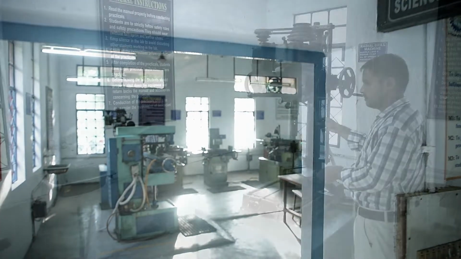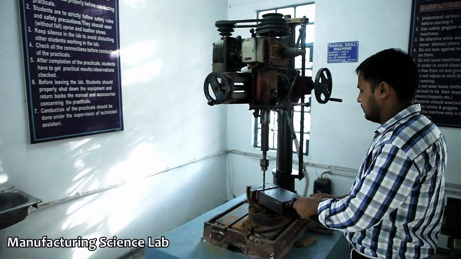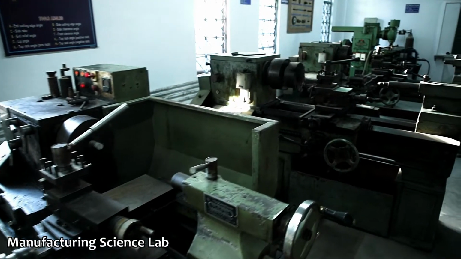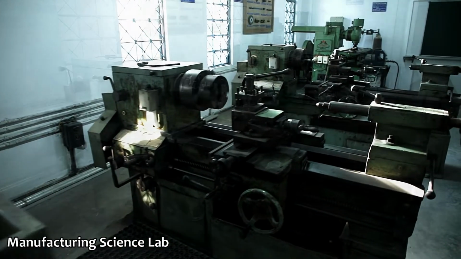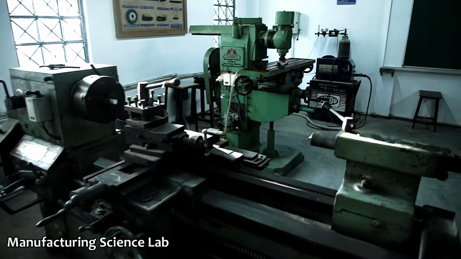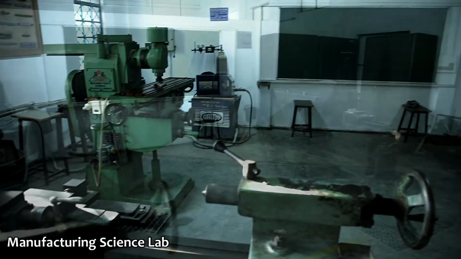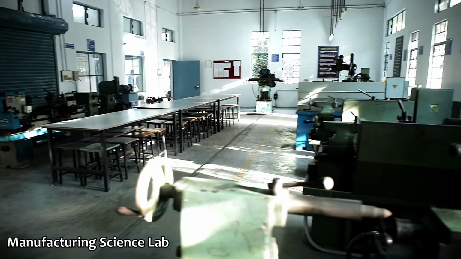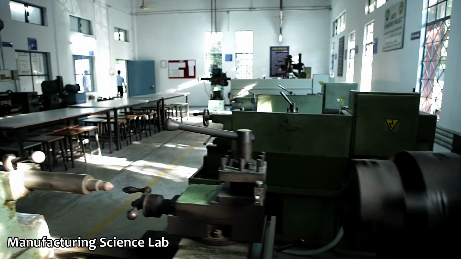This is our manufacturing science lab. This lab is used to understand the process of machining like turning, facing, drilling, milling and other machining processes. In this lab, students understand the geometry of machine tools and get hands-on experience of working on these machines. In this lab, we have milling machine, drilling machine, various lathes, MIG, spot welding machine, hydraulic hacksaw and shaper machine.